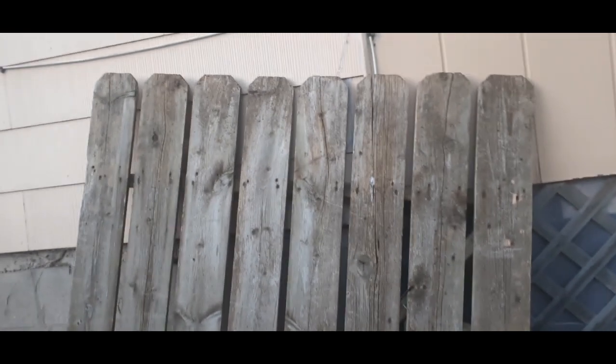I'm still trying to come up with an idea of what to do with this broken gate. I could make it into something, but I just don't know quite yet. So maybe I'll give you some updates about that soon.